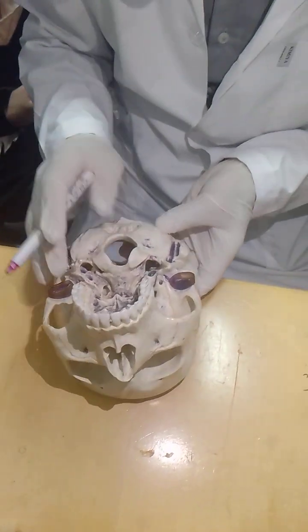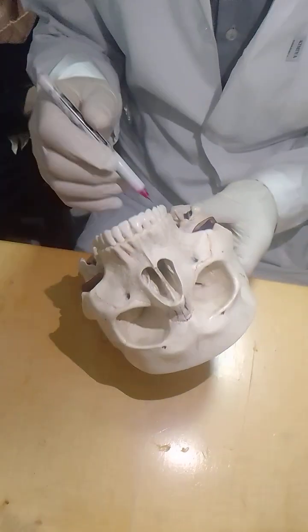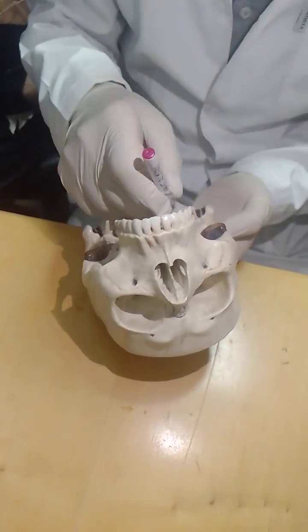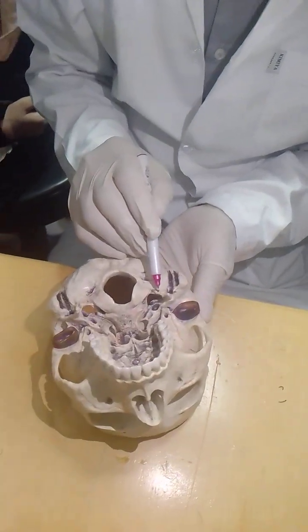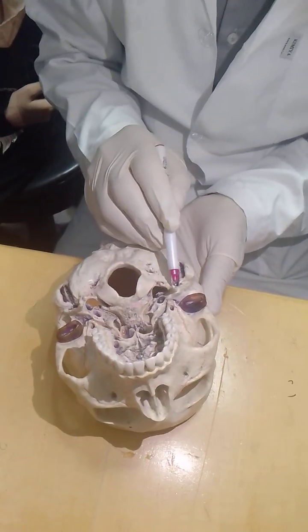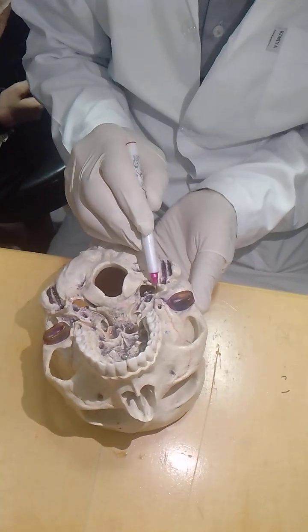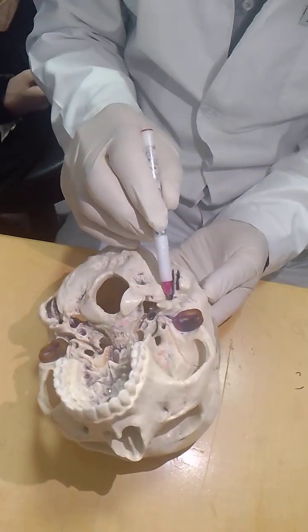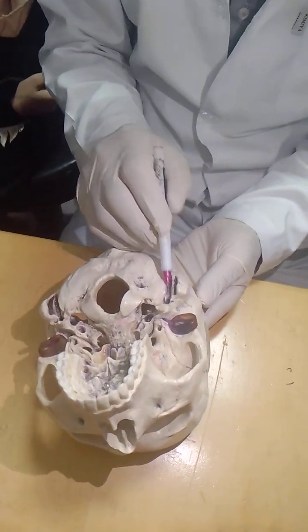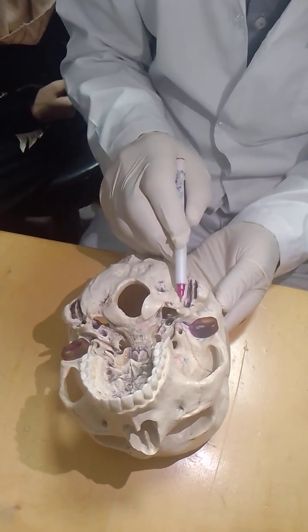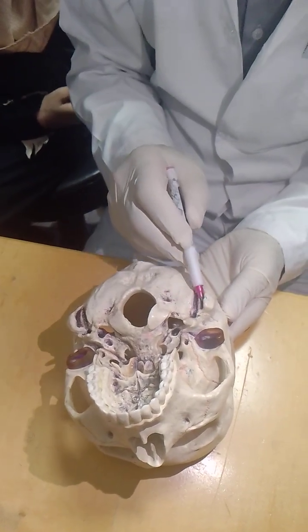This jugular foramen, jugular process, styloid process, occipital groove, and mastoid notch.